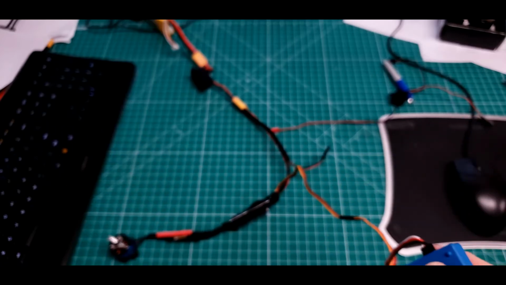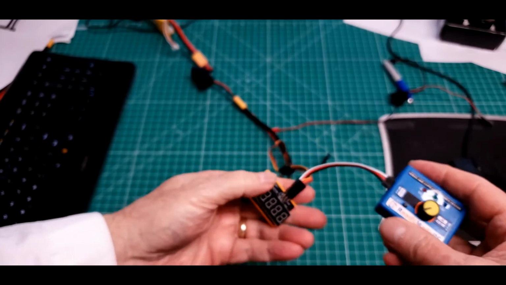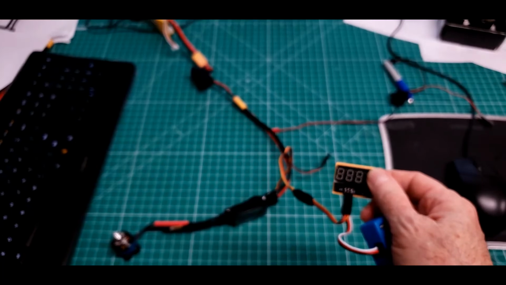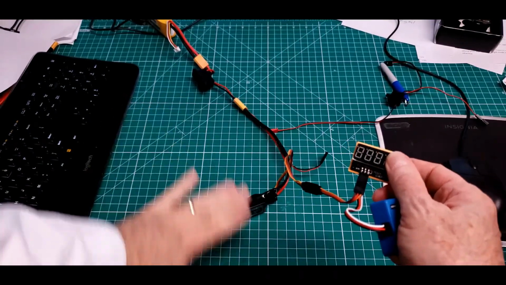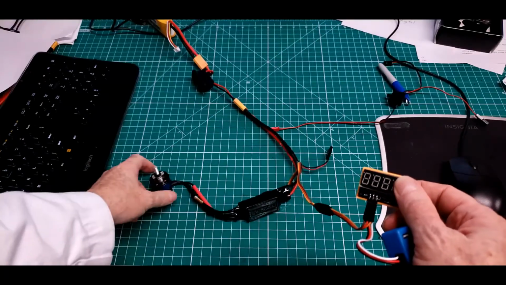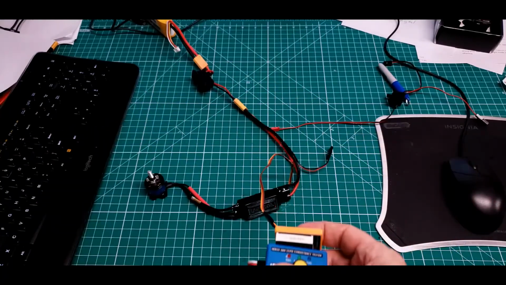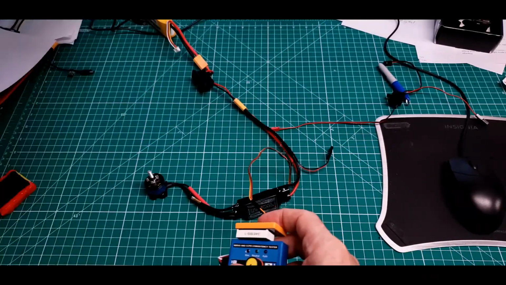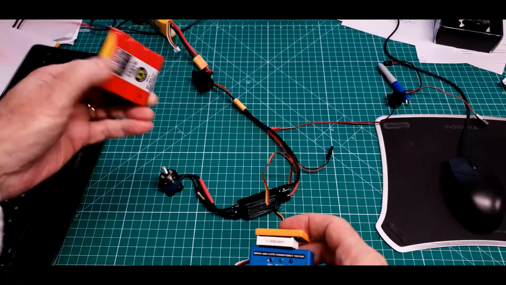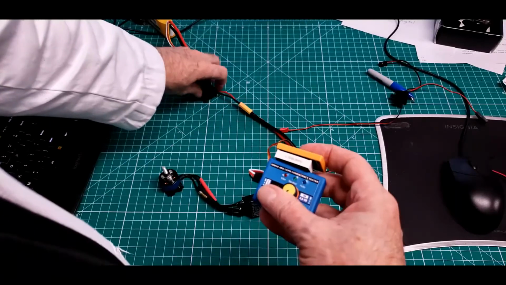I hate all this nomenclature, because of the battery elimination circuit in the ESC. When I turn the main battery on for this, this is going to get power. I don't have to have the little RC battery, that right there, hooked to it anymore. I'm going to get power from a different source other than this battery. So let's turn that power switch on.